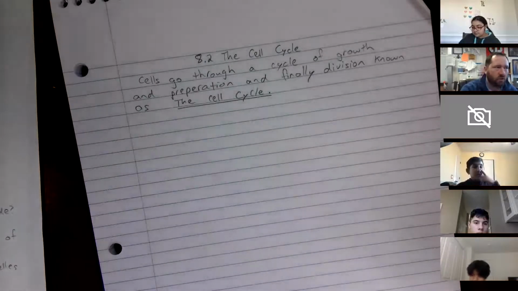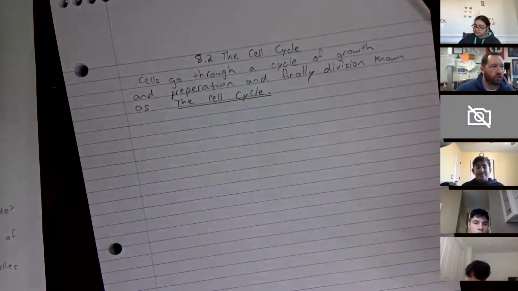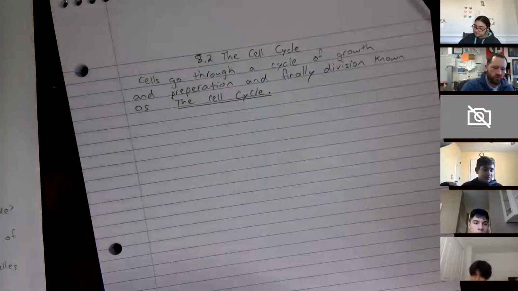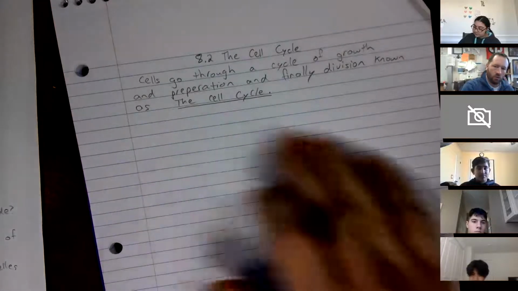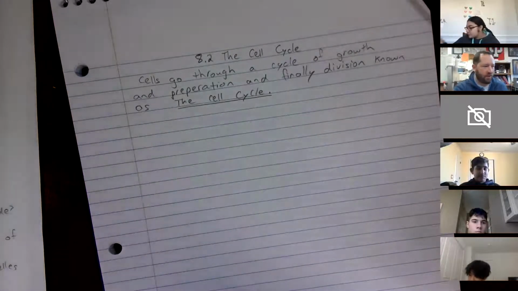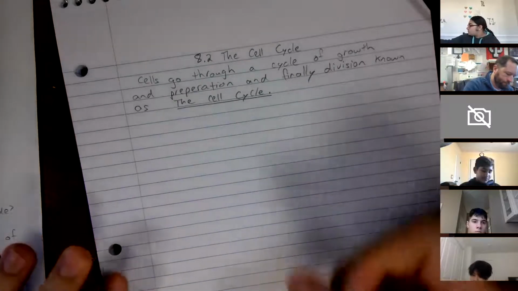You and I have a life cycle. We're born, we grow larger, reproduce. Cells do the same thing. Cells are going through this cycle, growing, preparing to divide, and finally dividing.